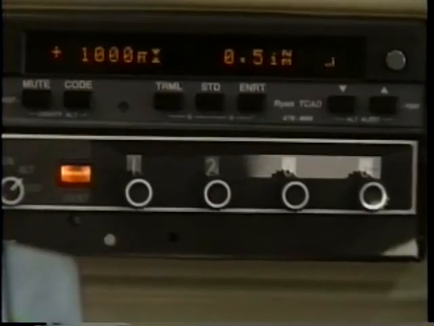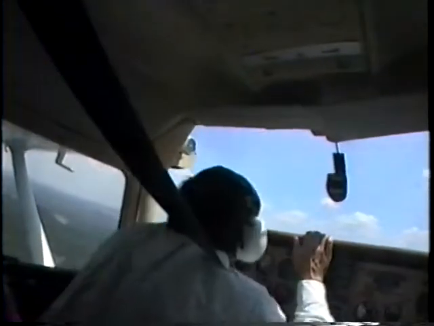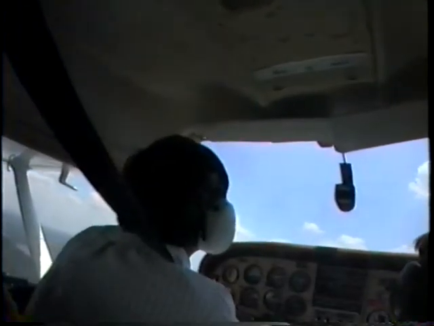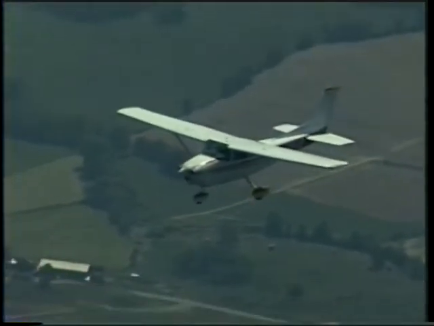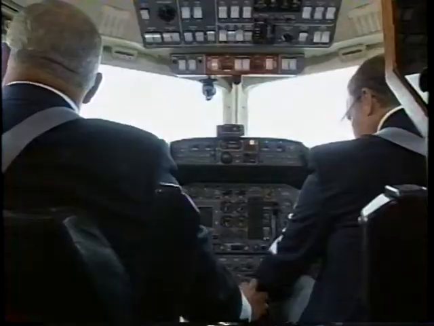TCAD is warning this pilot of traffic 1,000 feet above and descending at a half a mile range. The pilot is alerted to the threat, and even though he doesn't know what direction the traffic is in, he can control the altitude separation and the conflict is avoided.